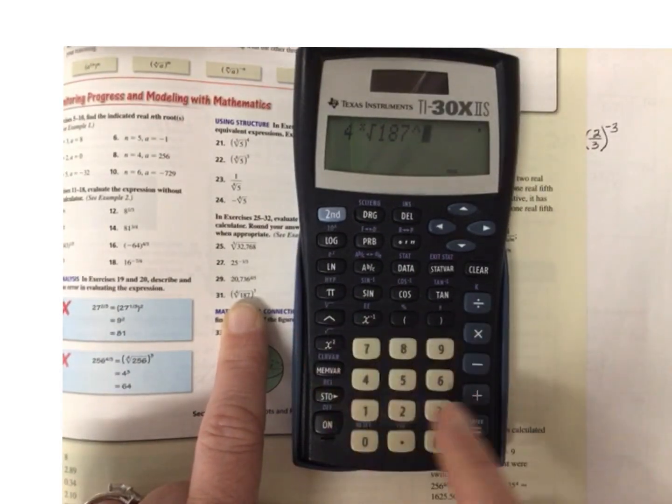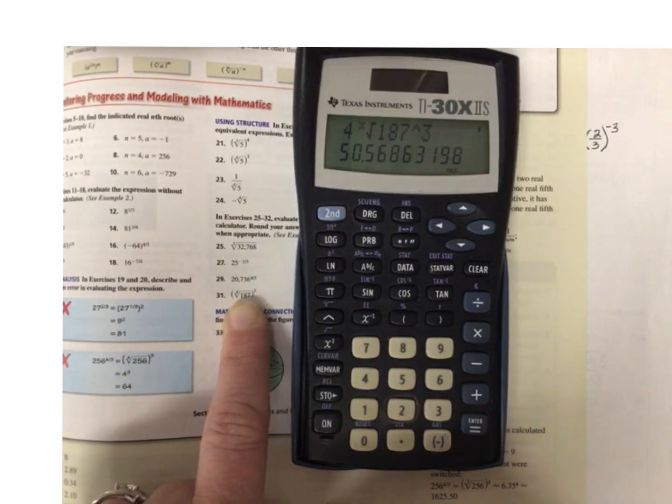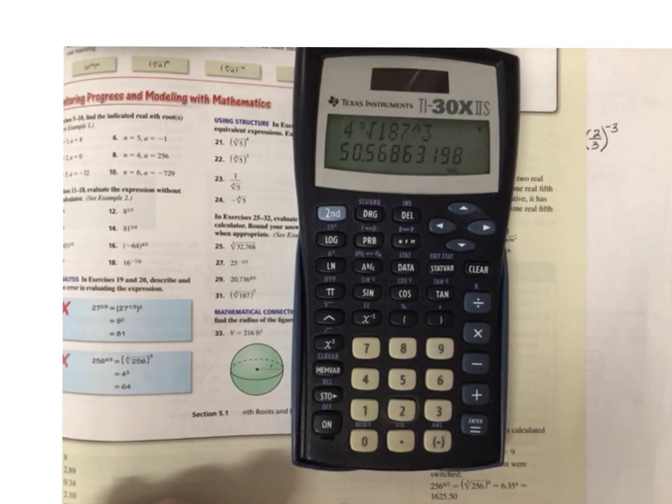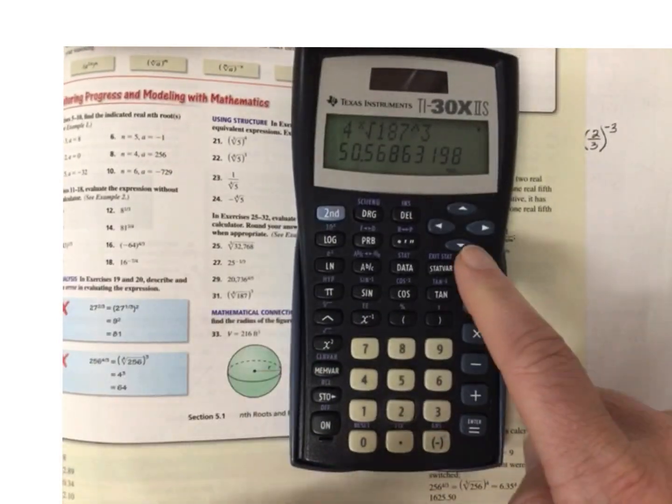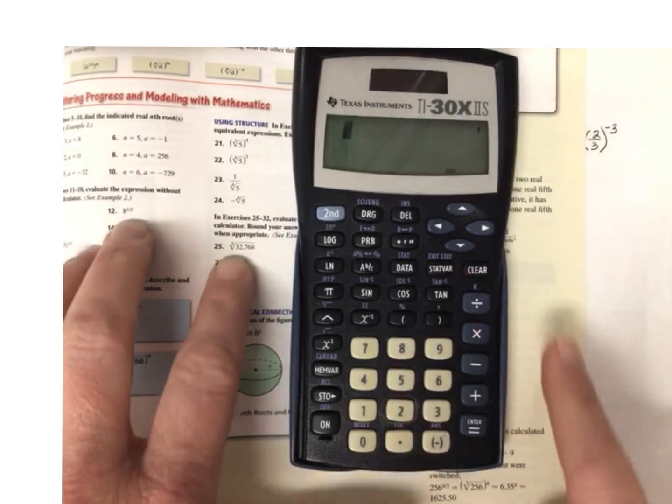And then I can raise it to the third power. Okay. I get 50.57 is what the book will ask for. Okay. Wait, oh, I was doing the other one. Alright, there we go. So we should get 8 for number 25.